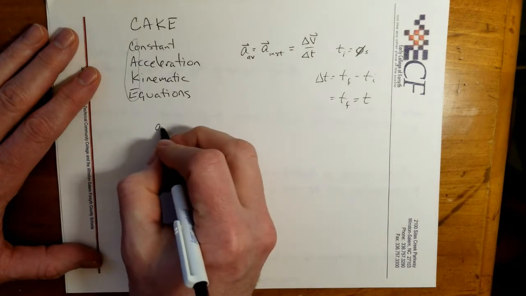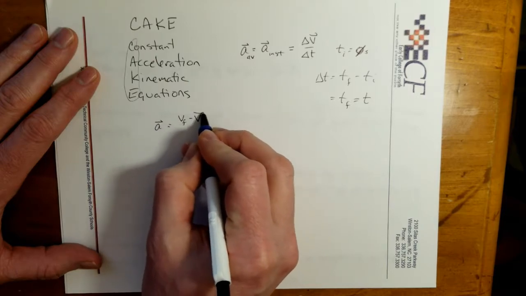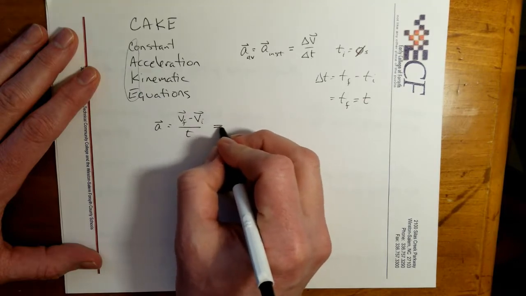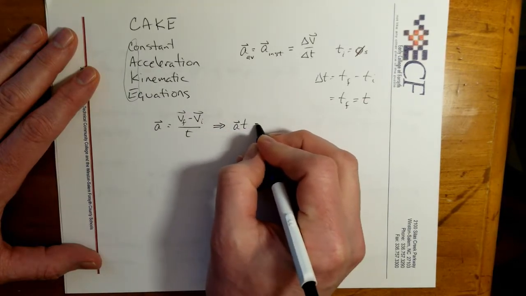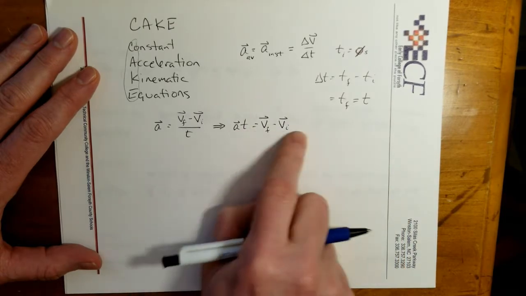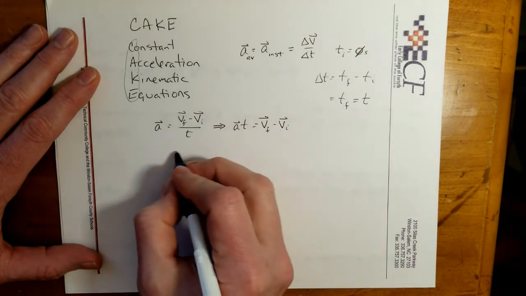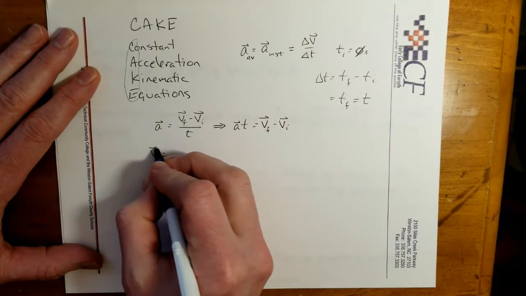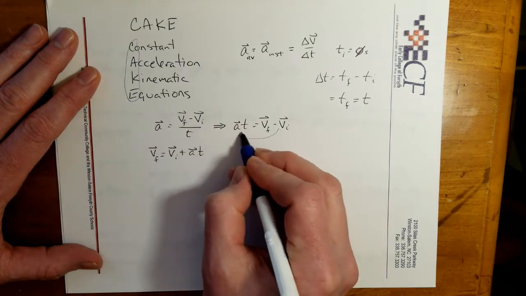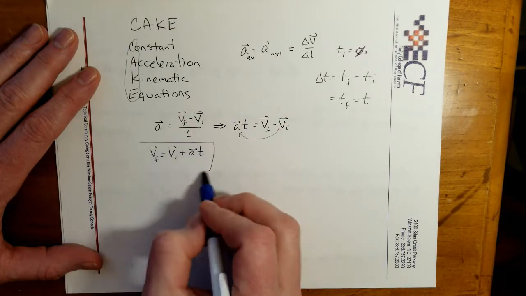And so my acceleration is equal to final velocity minus initial velocity divided by time. Multiply both sides by time, and I get acceleration times time is equal to final velocity minus initial velocity. We are dealing with vectors here, so the vector symbols are critical. And then I'm going to add vi to both sides. And so what I end up with is vf equals vi plus acceleration times time. That's when I add this over. And then I just flip the sides of the equation. And so that is the first CAKE formula.